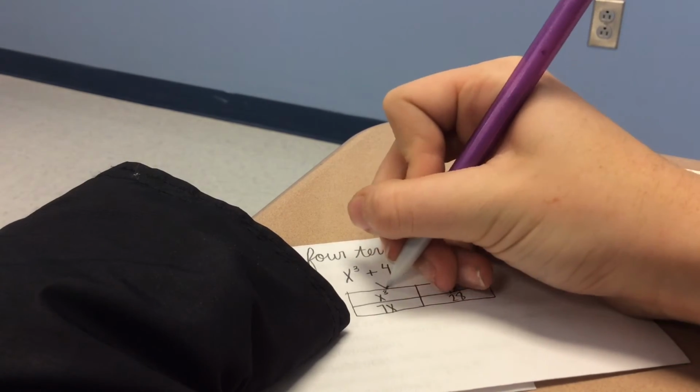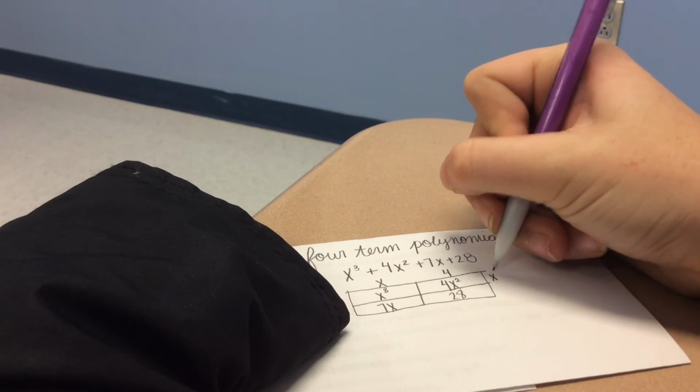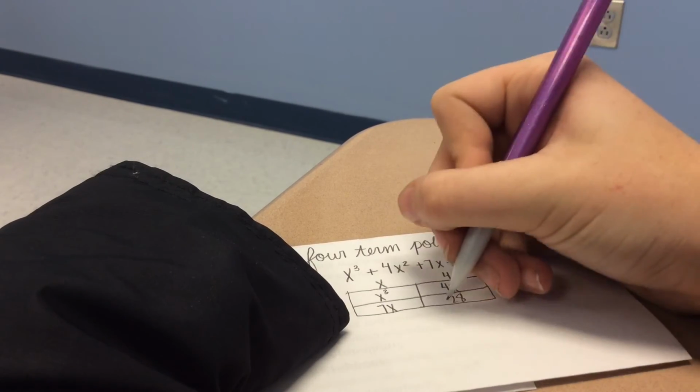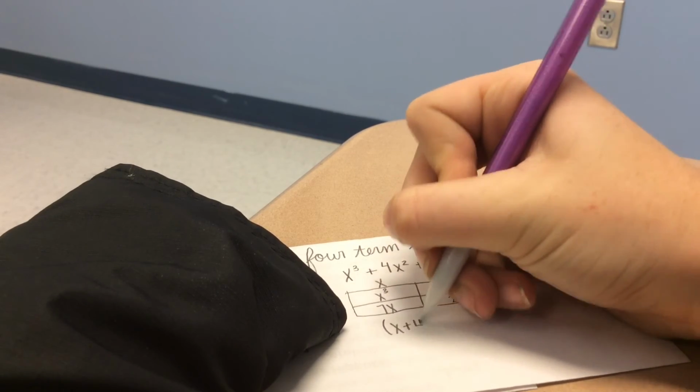Then you take the greatest common factor of each row and column, and once you get those, you add them up. In this case, you're left with x plus 4 times x squared plus 7.